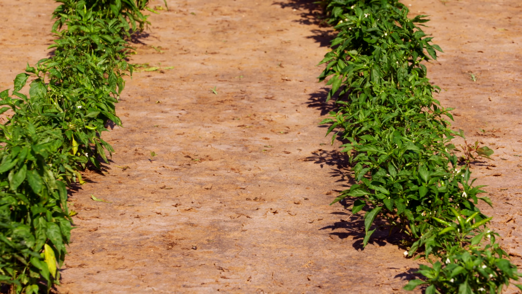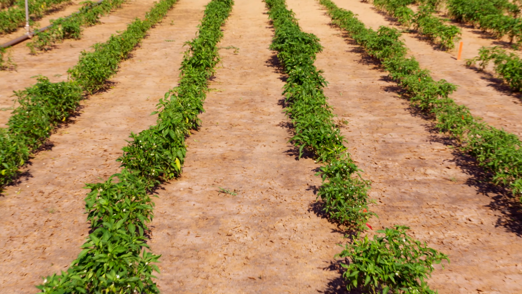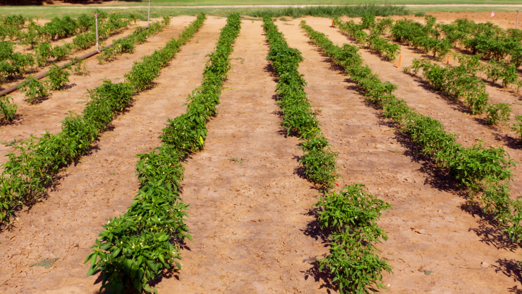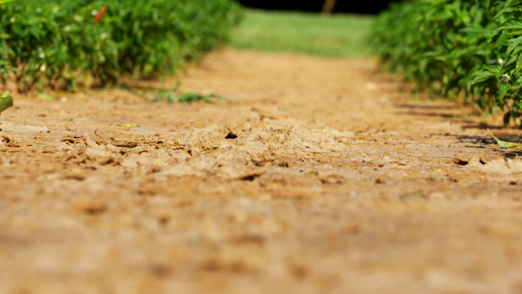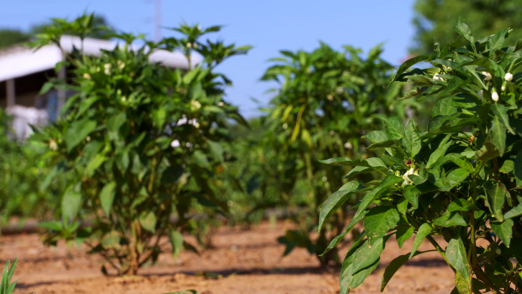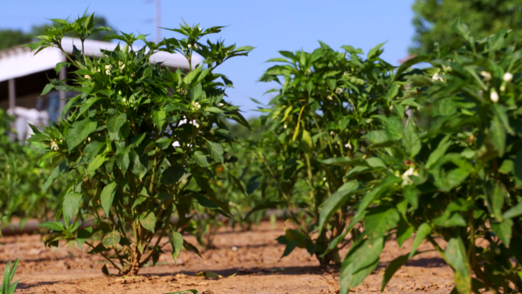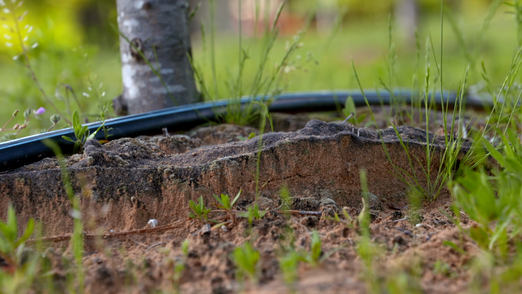Another way you can do that is through crop rotation. So you're on newer ground, therefore the pathogen's not present. Let's say it's a nematode that's built up in the soil, giving you root knot on your tomatoes. If you move to new ground, obviously, the pathogen's not there.